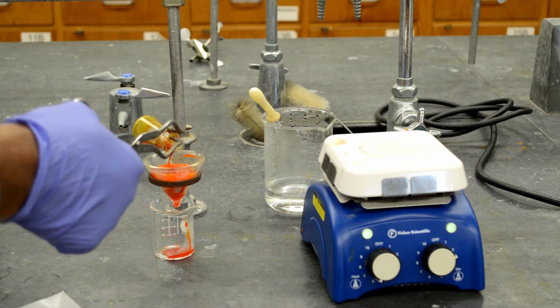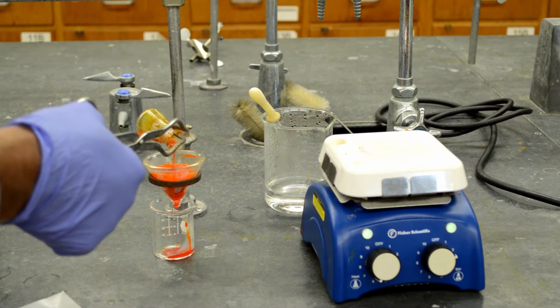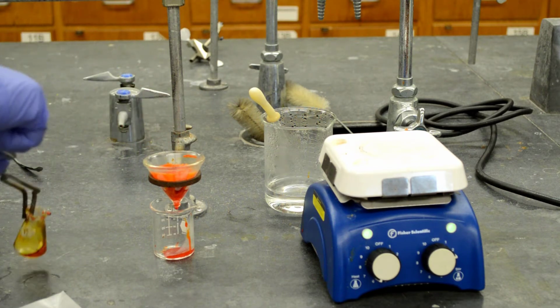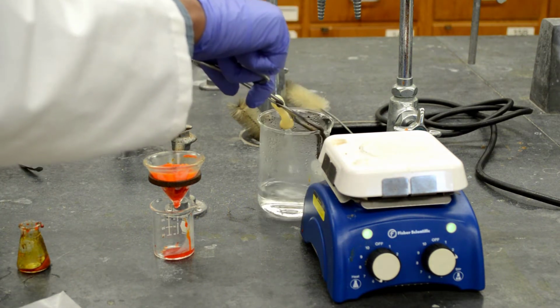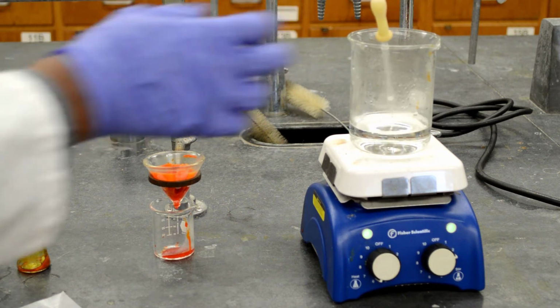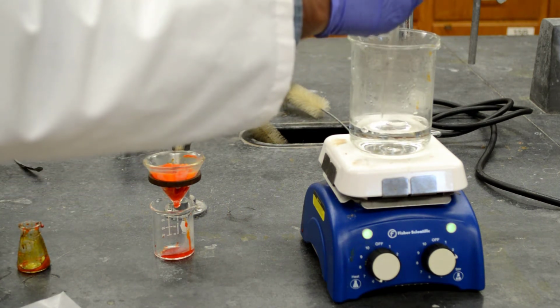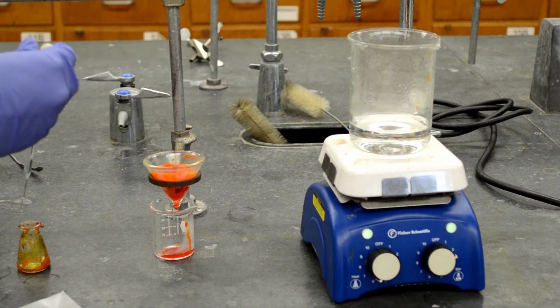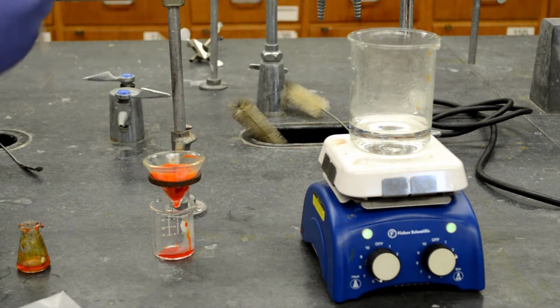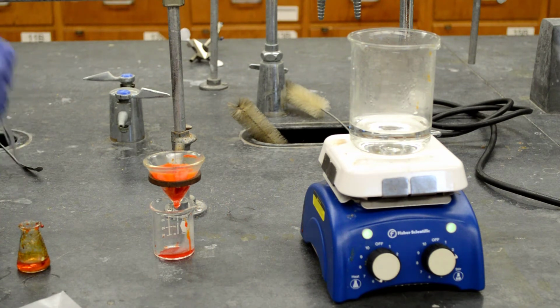It's bumping when you heat too much. I'm going to add some hot water to this flask to rinse out the mixture.